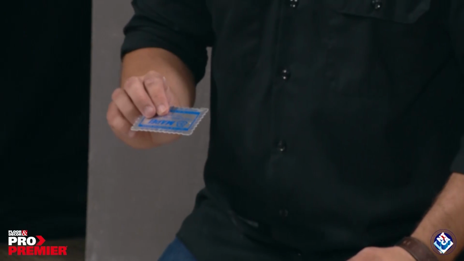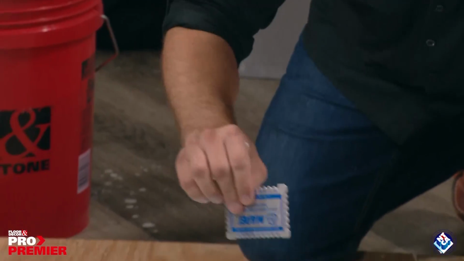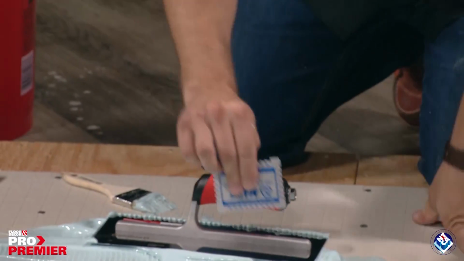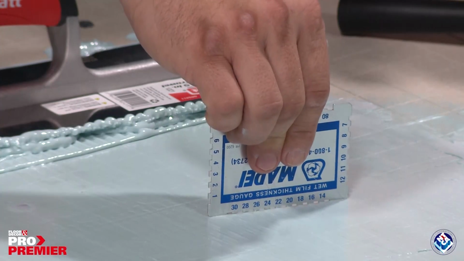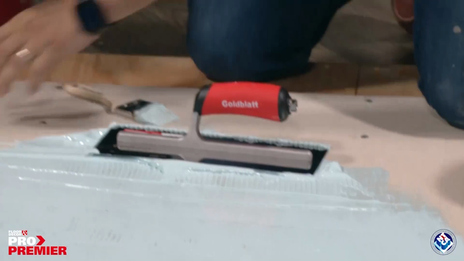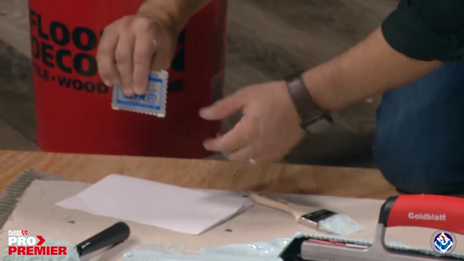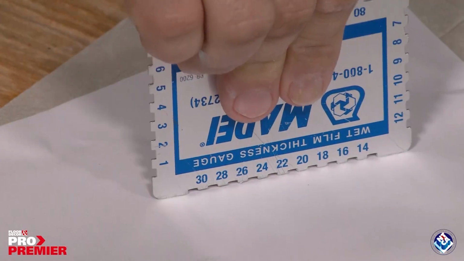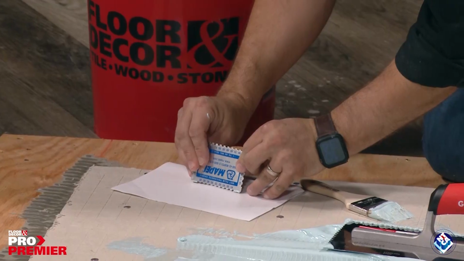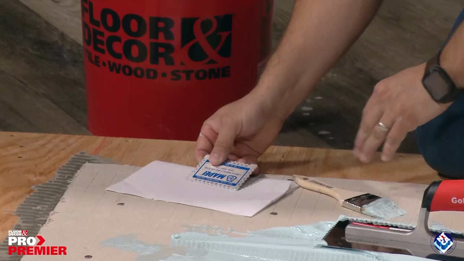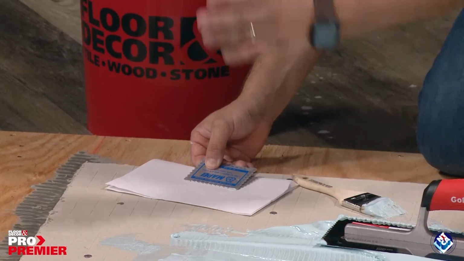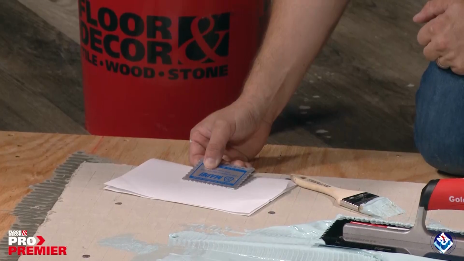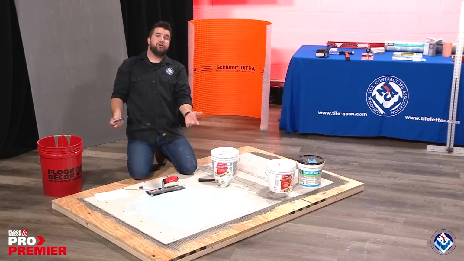And I'm going to use my wet film thickness gauge, and I'm simply going to take this and push it with the 20 side down. I'm going to go straight down into this material. I'm going to lift it straight up, and then I'm going to bring it over to this piece of paper and I'm going to go straight down. And then I'm going to move it back just a little bit. And it's going to be really hard to see on camera here, but this actually says that I have 26 mils. So I have too much material.